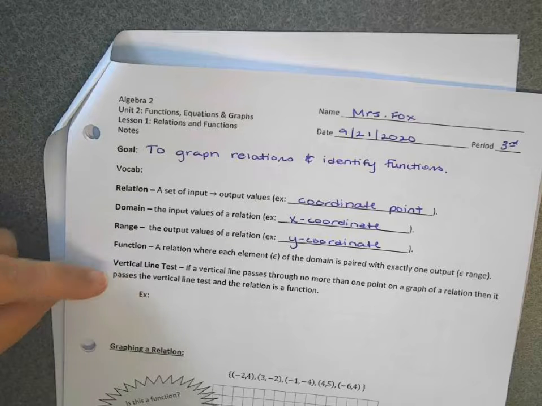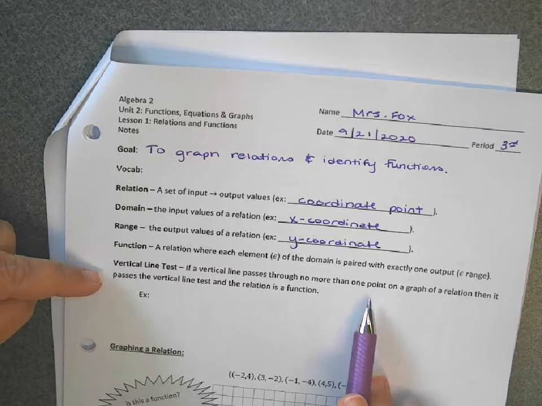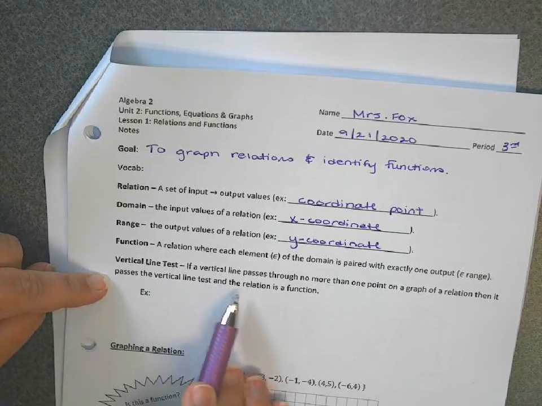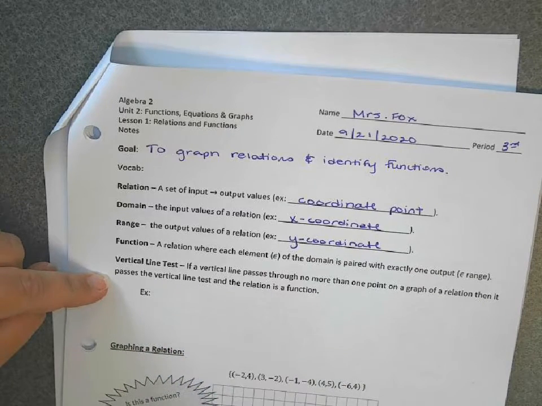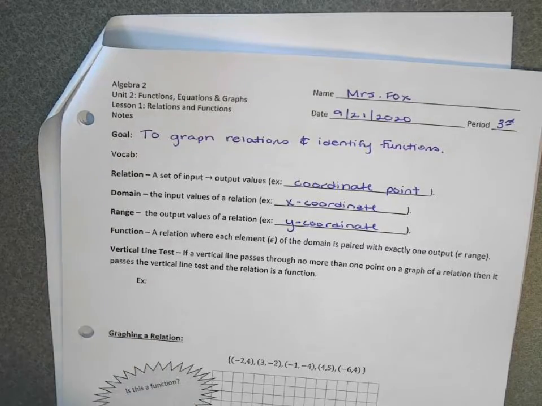And we can tell if it does by the vertical line test. Maybe this is starting to ring a bell. If a vertical line passes through no more than 1 point on a graph of a relation, then it passes the vertical line test and the relation is a function. Okay, so I'm going to show you one that passes and one that fails.